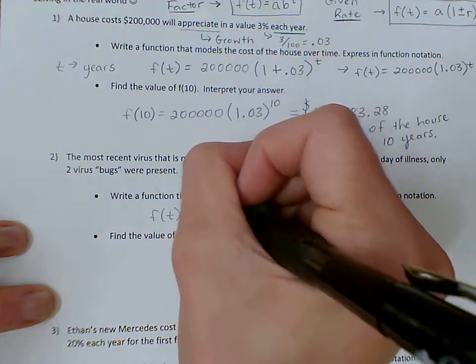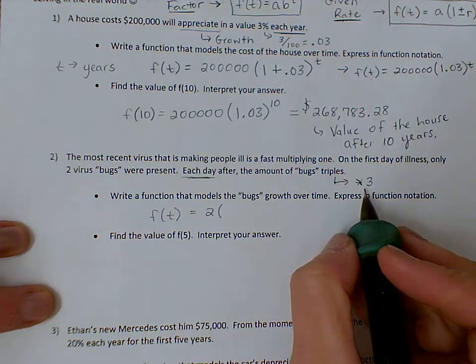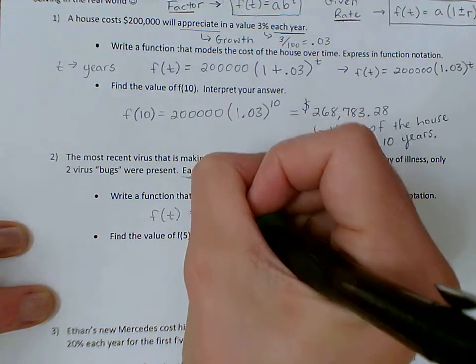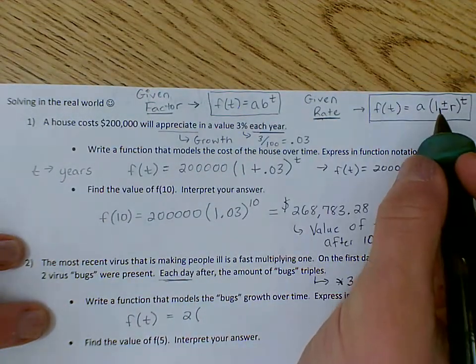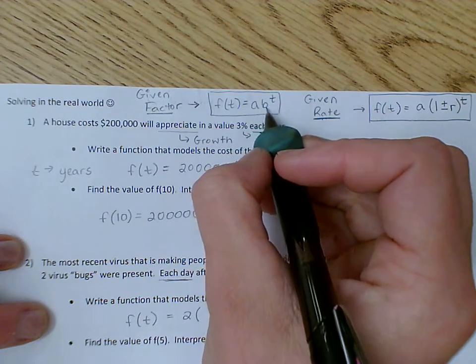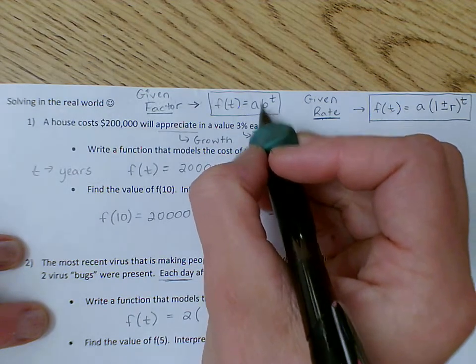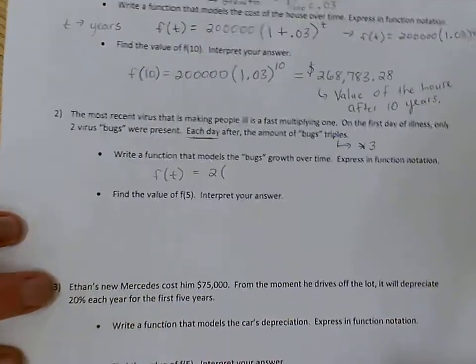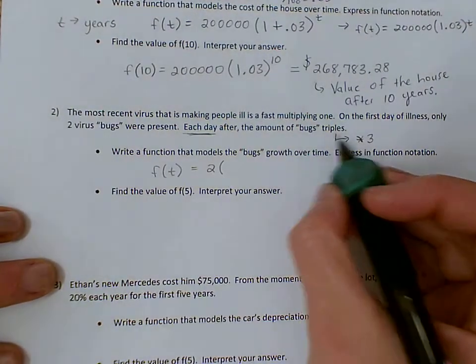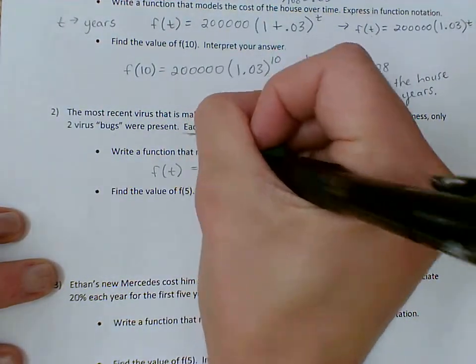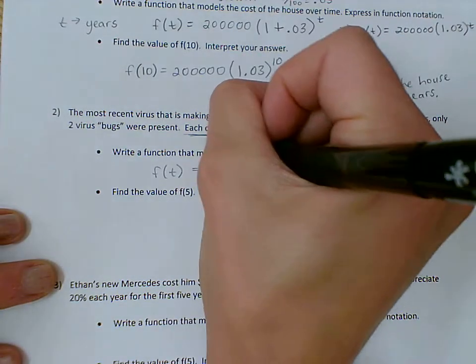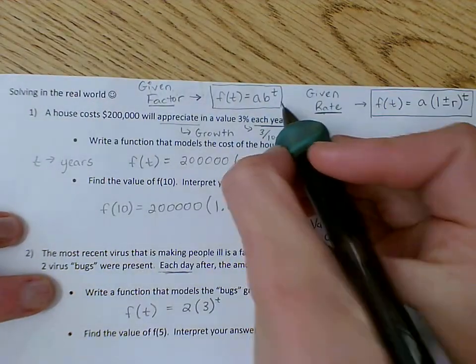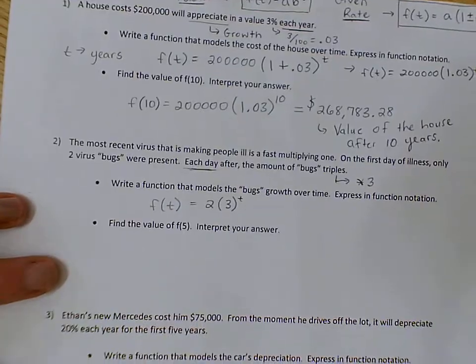Okay, then it's tripling each time. So that means you're multiplying by 3. So that is actually what goes in here. You don't have to do anything fancy because whatever it is that you're multiplying by is what B is. And so it tells you in the problem that it's tripling, which means you're multiplying by 3. So that number actually goes straight in there. And then you just put your t as your exponent. And so that is your function, okay?